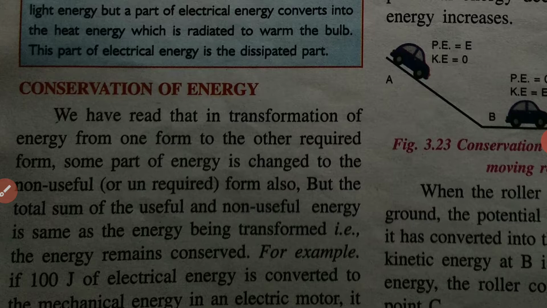Okay, it means that suppose you are converting 100 joules of heat energy into some amount of light energy, then what happens is out of 100, 80 joules might get converted into light energy, but 20 joules might get converted into other forms of energy like sound energy, right?